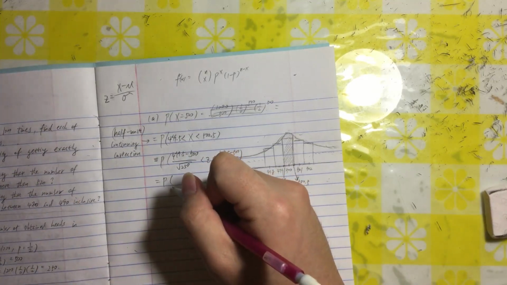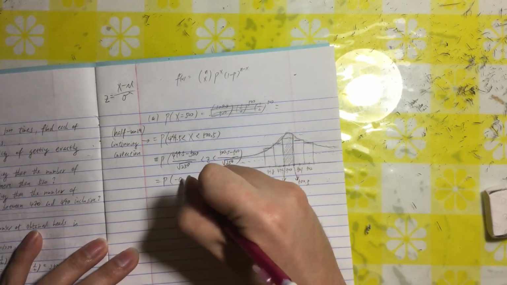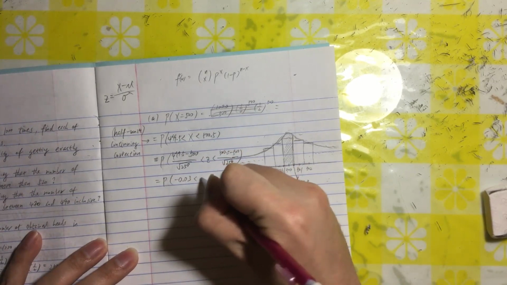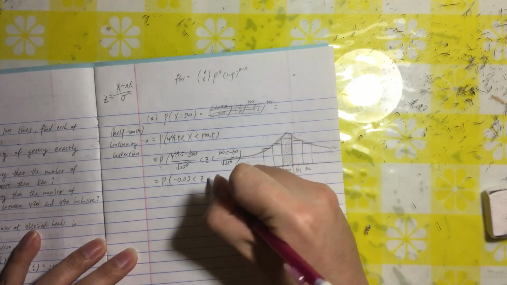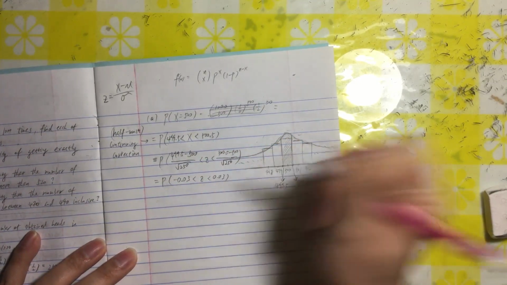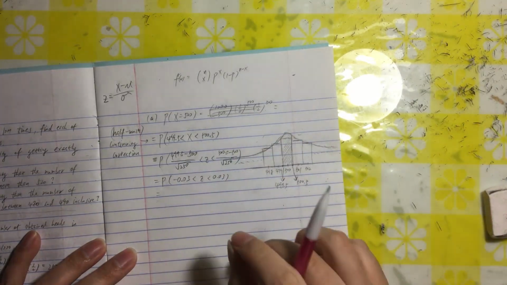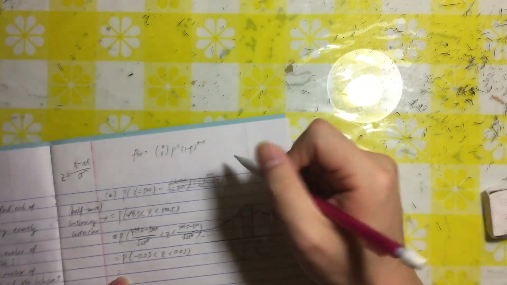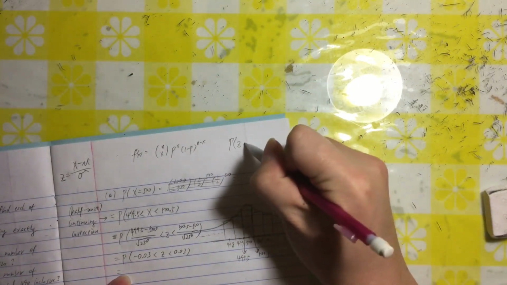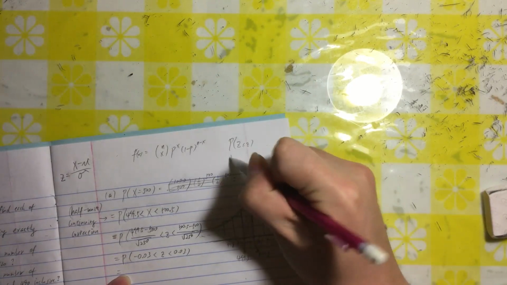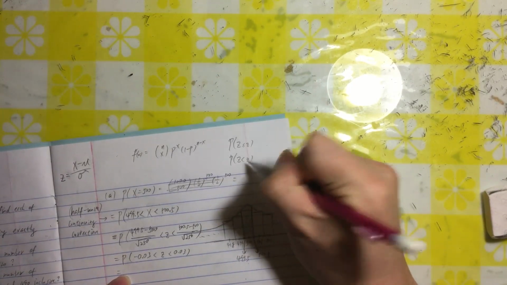Here I get negative 0.03 on the left side. On the right side, I get positive 0.03. Then, in order to find the probability using the table of the standard normal CDF, I must rewrite the probability in the form of the probability that g is less or equal to some constant, or the probability that g is less than a constant.